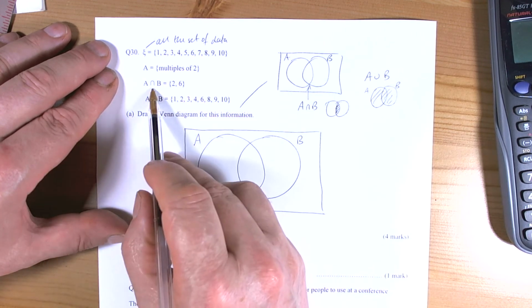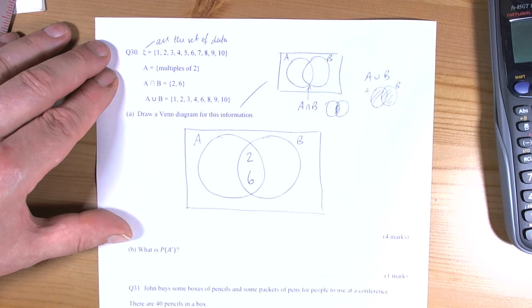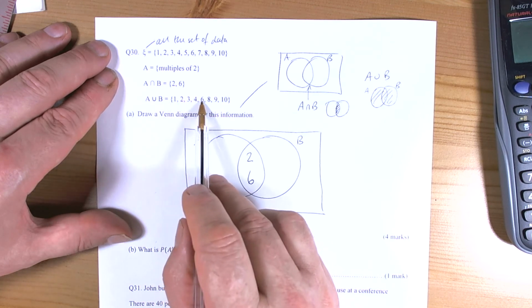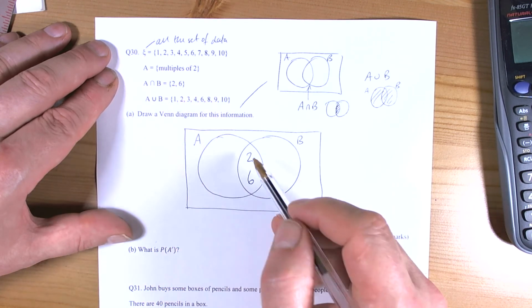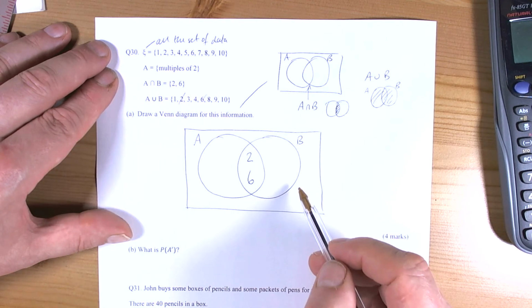This is telling us that the intersection is 2 and 6, so we're going to put 2 and 6 there. It's telling us that the union is 1, 2, 3, 4, 6, 8, 9 and 10. Well, 2 and 6 have already been used as the intersection.